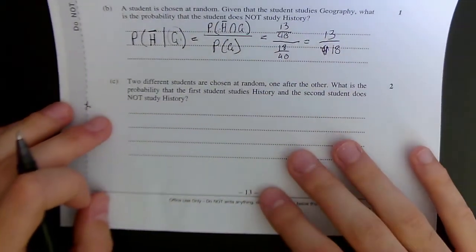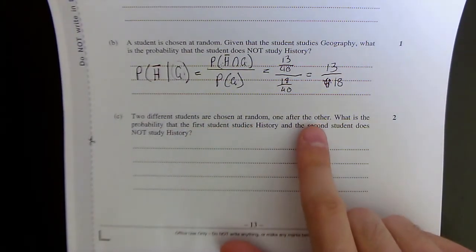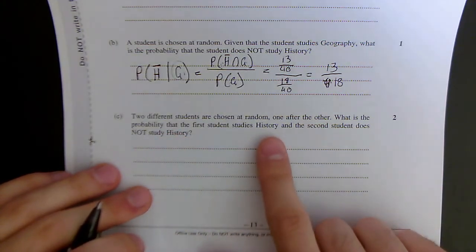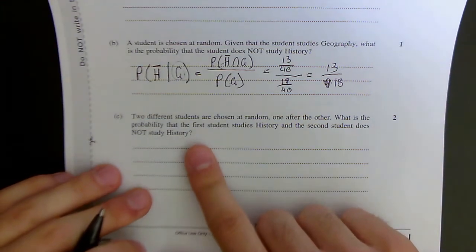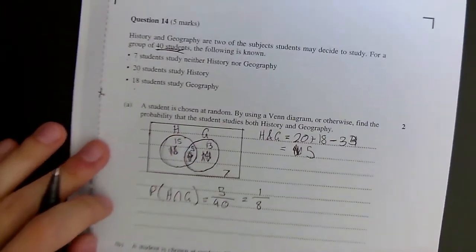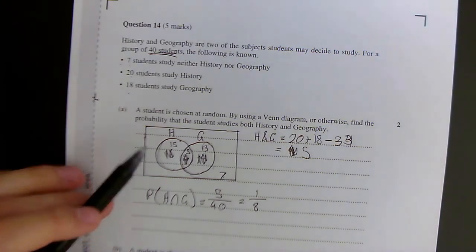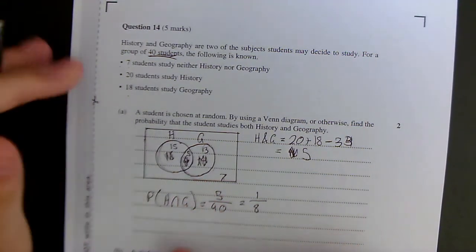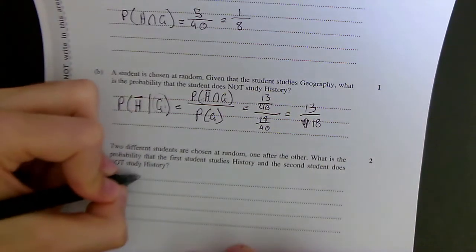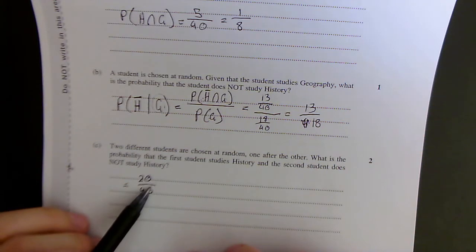The final question of this says two different students are chosen at random, one after the other. What is the probability that the first student studies history and the second student does not study history? Okay. So what we've got to consider here is, well, what's the probability that a student studies history first? And that is going to be 20 out of the 40. So that's going to be 20 out of the total 40 for the first student to study history.